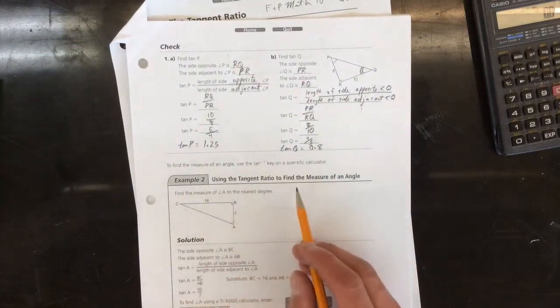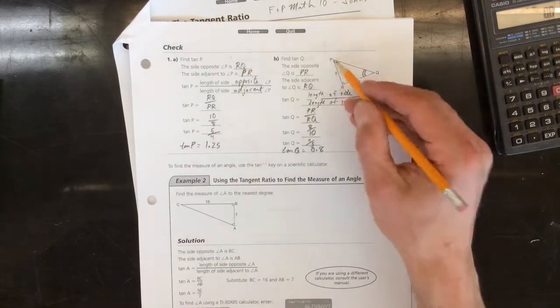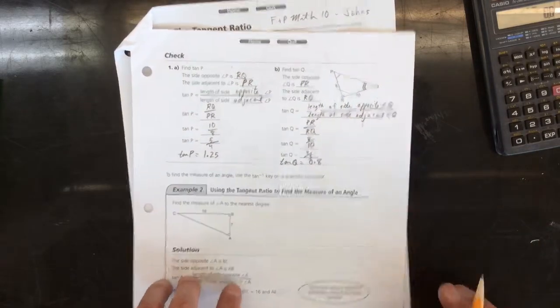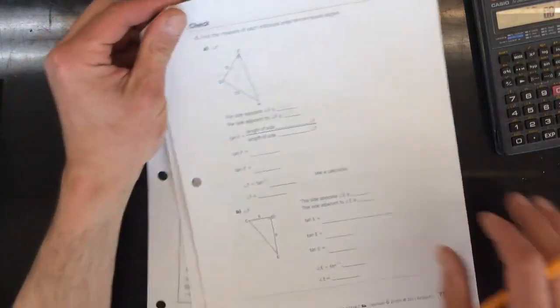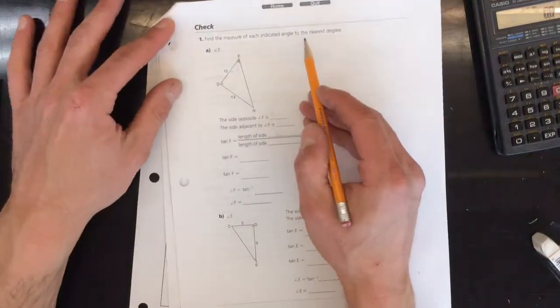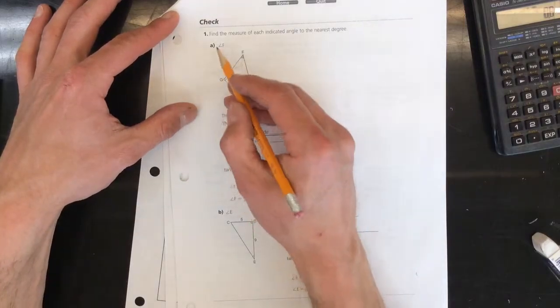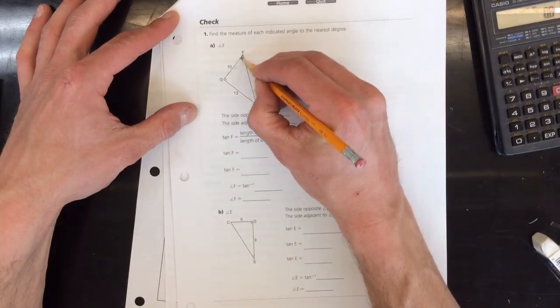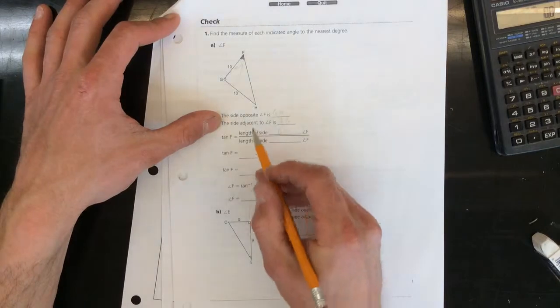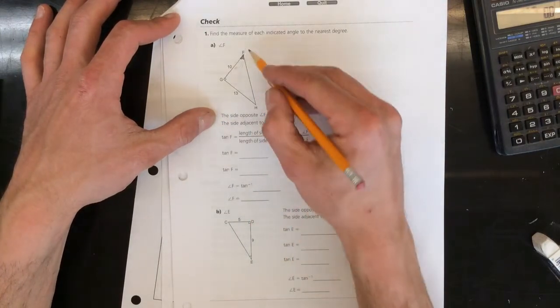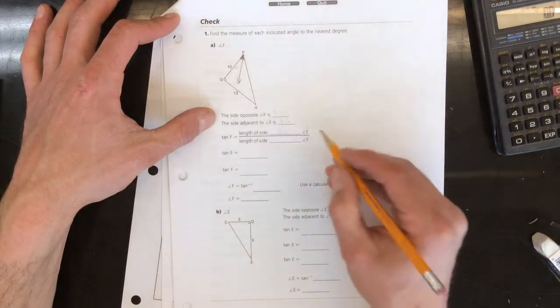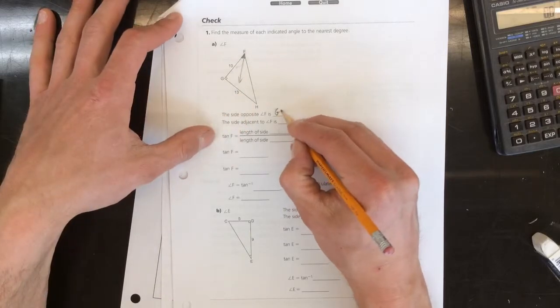So now we're going to use the tangent ratio to find the measure of an angle, for example angle P or angle Q, in terms of degrees. Okay, so we want to find the measure of each indicated angle to the nearest degree. So we're talking about angle F, and that's this angle here. The side opposite of angle F is across the triangle, and this is GH.